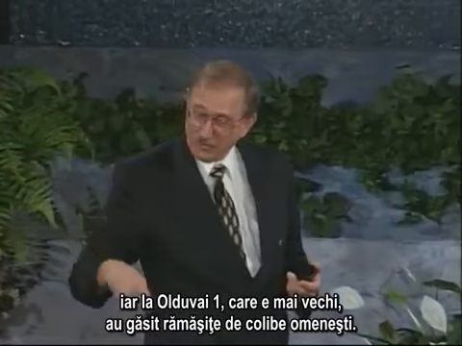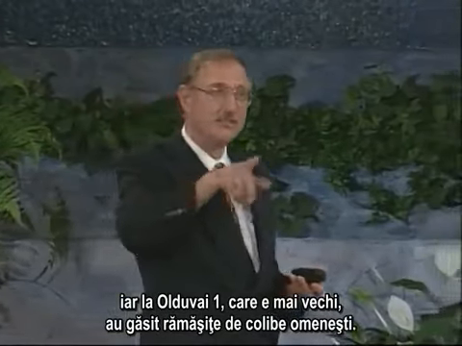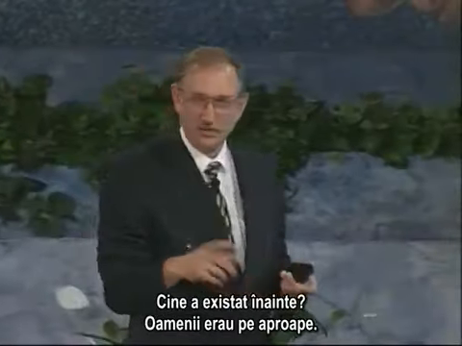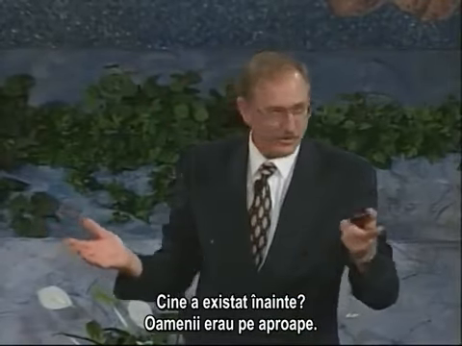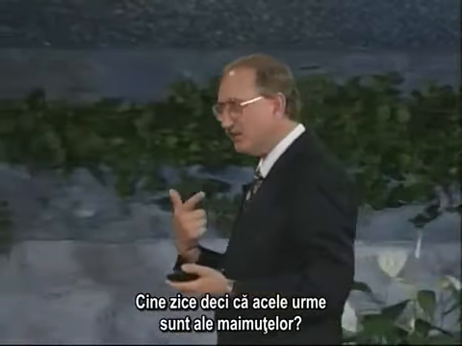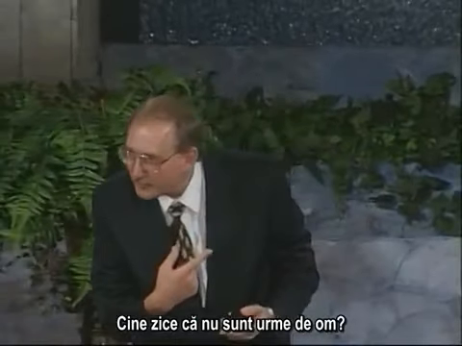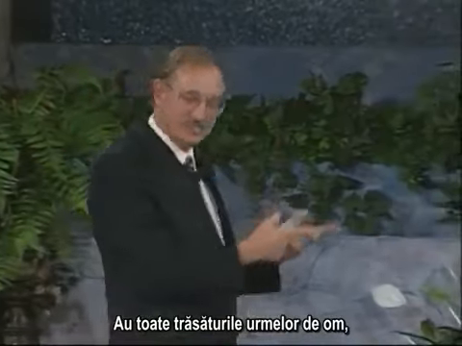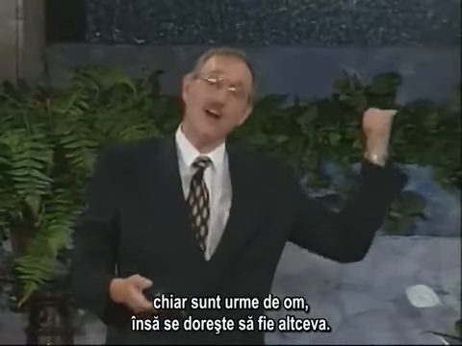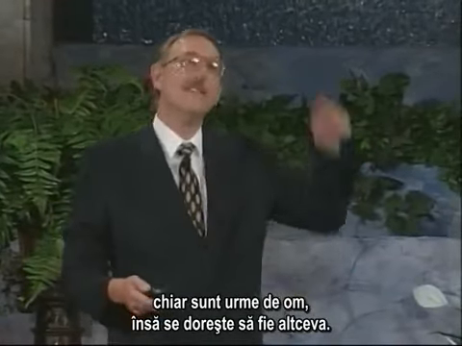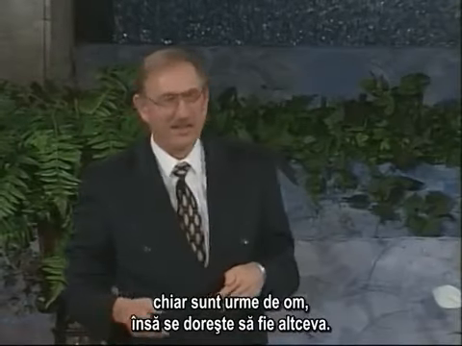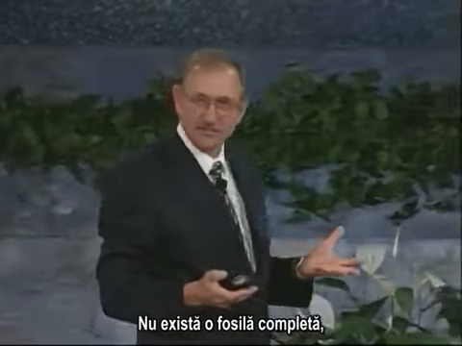In Olduvai Bed 1, which is older, they find remains of human huts. So who was there before? Humans were around. So who says those footprints are ape footprints? Who says they're not human footprints? In fact, they have all the features of human footprints. In fact, they are human footprints, but they want them to be something else. And there is no other complete fossil to make it anything else.